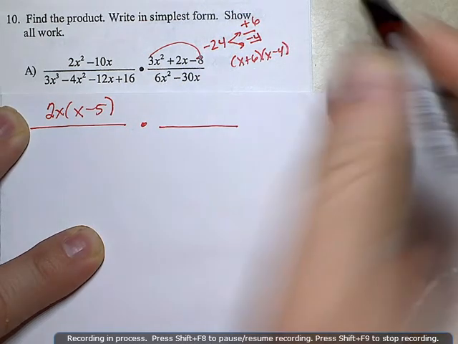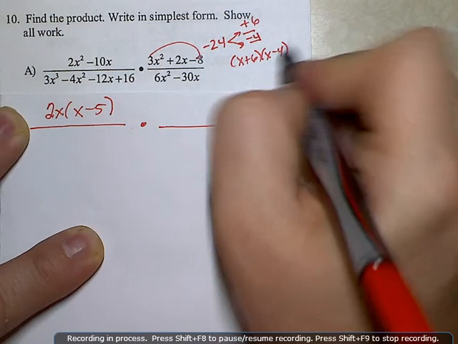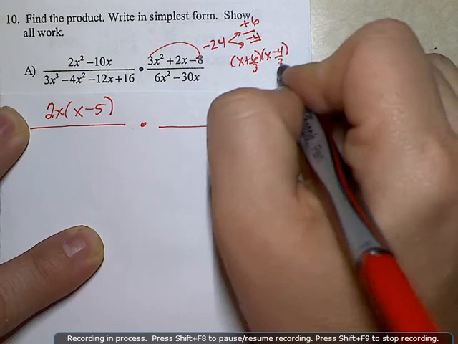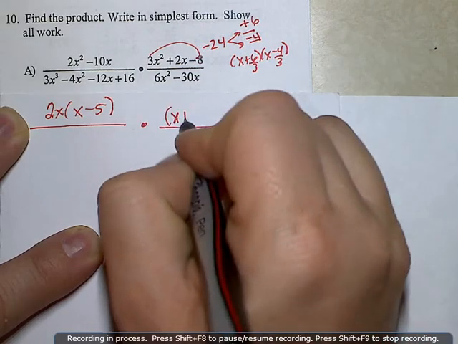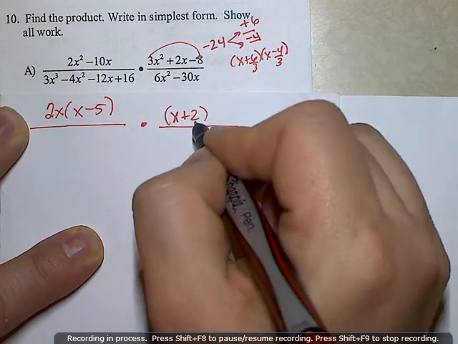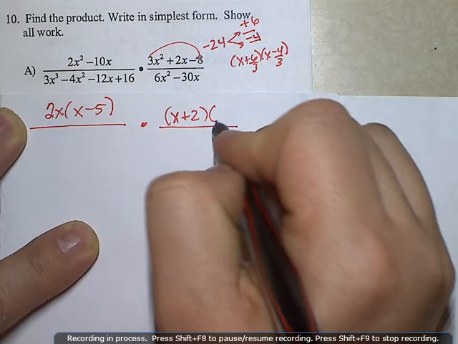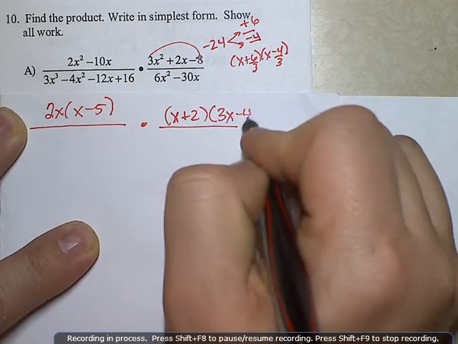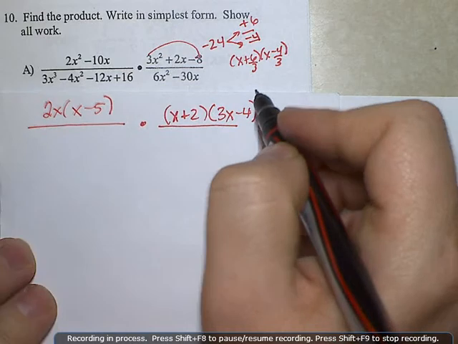Now remember, if the leading coefficient is different than 1, you have to do bottoms up. So x plus 2, because 6 divided by 3 reduces to 2. 4/3 cannot reduce, so you push up the 3. So I factored both the numerators.